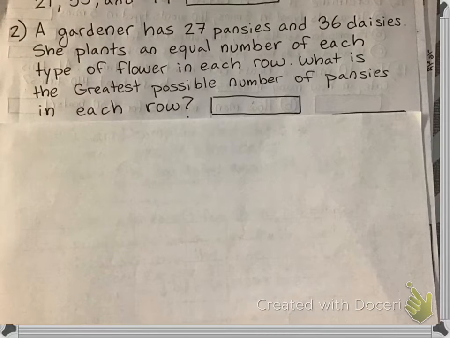A gardener has 27 pansies and 36 daisies. She plants an equal number of each type of flower in each row. What is the greatest possible number of pansies in each row? So yet again, what we're going to do is pick the smaller of the two multiples. This should be obvious. Which is the smaller of the two multiples, Trey? 27.